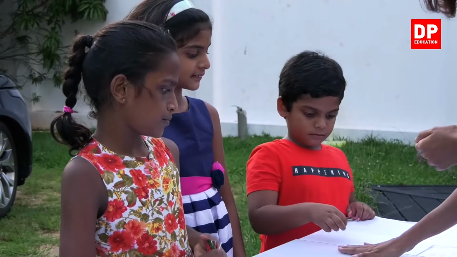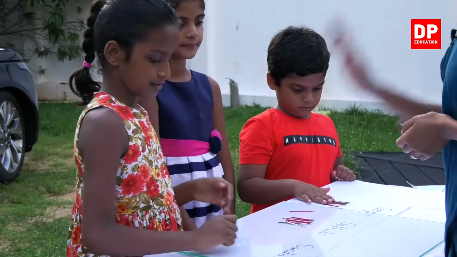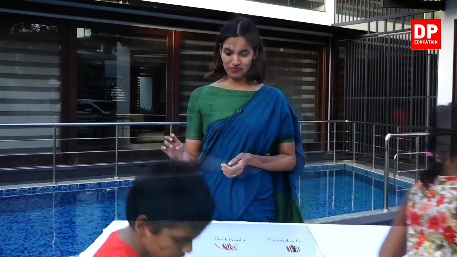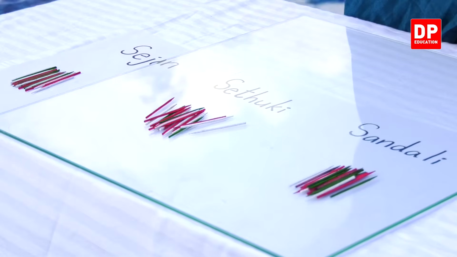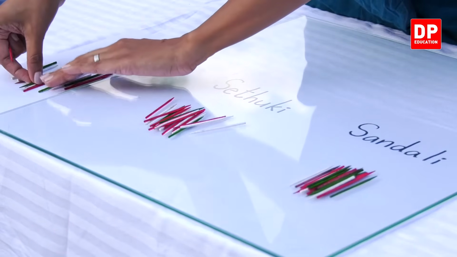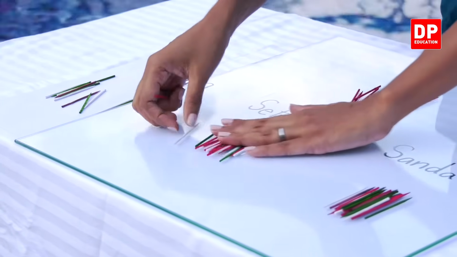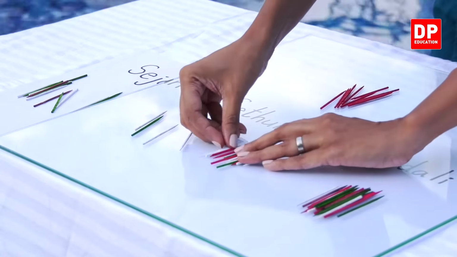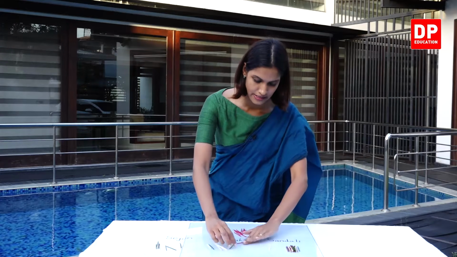Sejan, keep your toothpicks here. Thank you. Setuki, keep your toothpicks here. Sandali. Right. Okay. Thank you very much. Okay, children. So we are going to count these toothpicks again like before. First of all, I will take red color toothpicks. We'll take them together and then count the number of toothpicks separately.